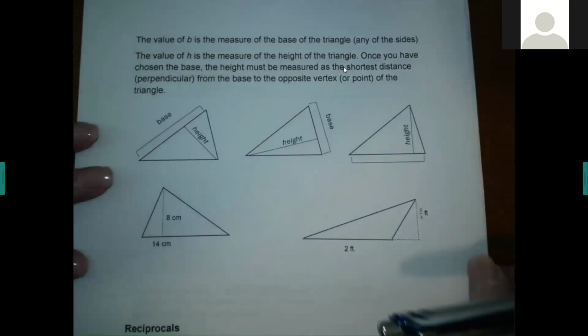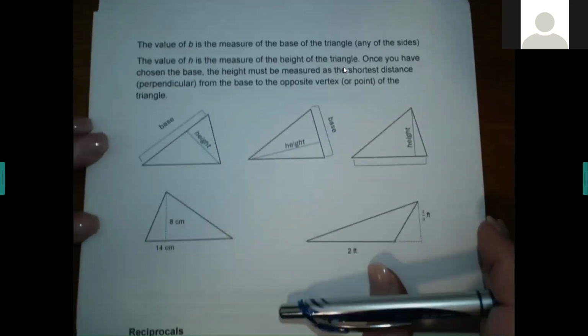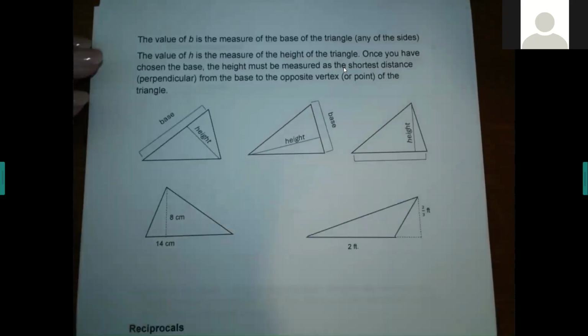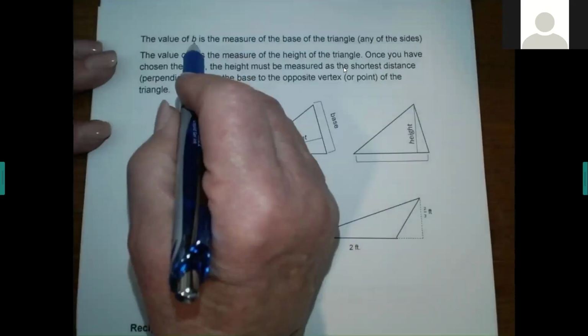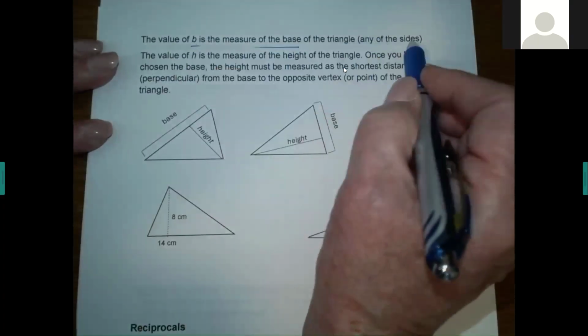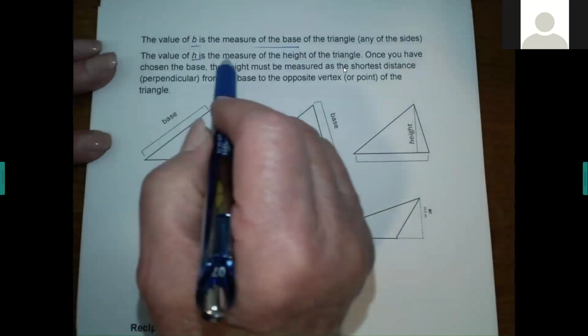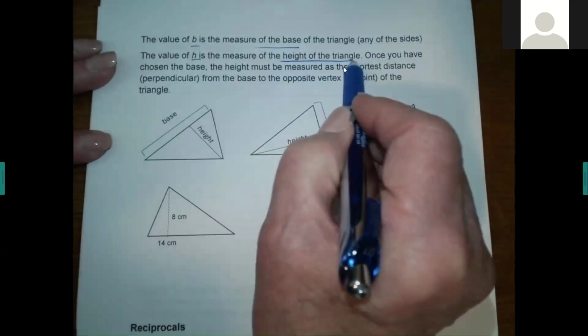Your sheets may be divided a little differently than this. This is kind of the new version with page numbers actually at the bottom now. So the value of B measures the base of the triangle, any of the sides, it doesn't matter which one. The value of H is the measure of the height of the triangle.